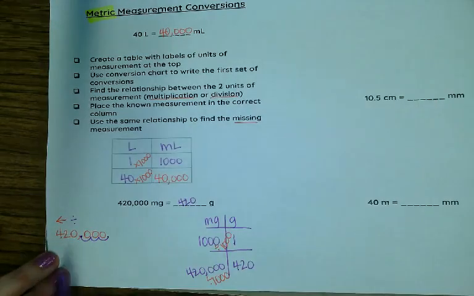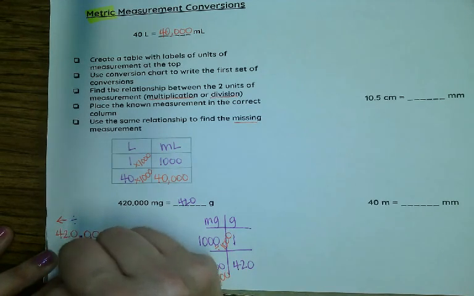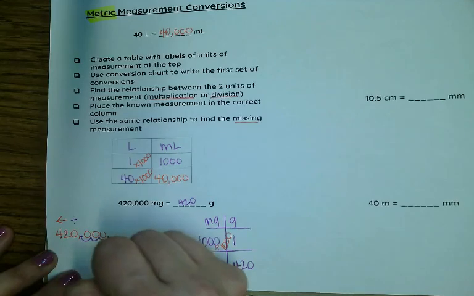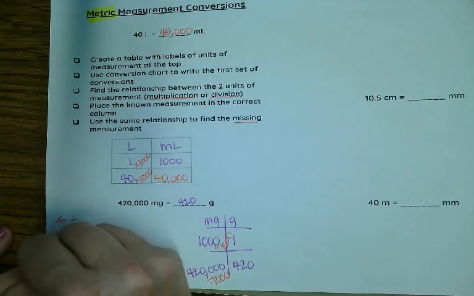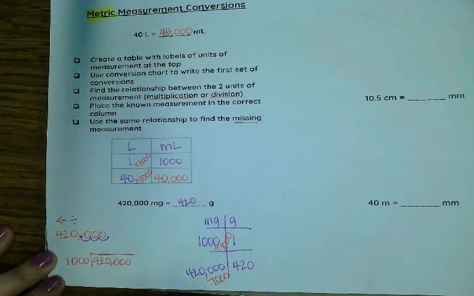Now, if you don't like that rule and it doesn't work for you, you can always divide the traditional way and set it up as 420,000 divided by 1,000, and you'll get the same exact answer.